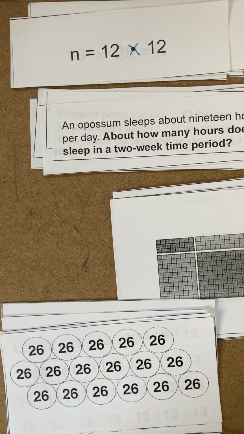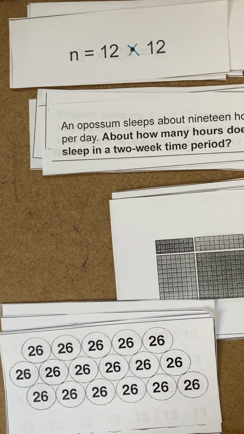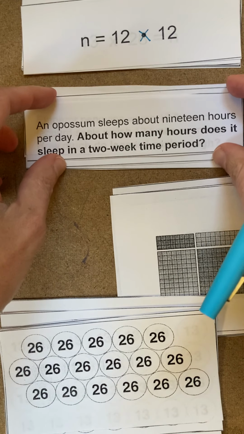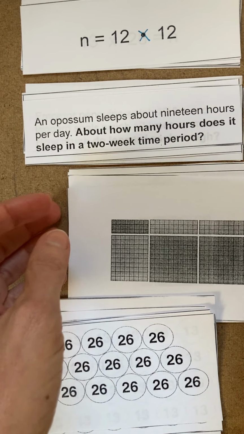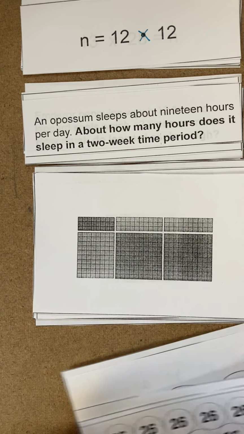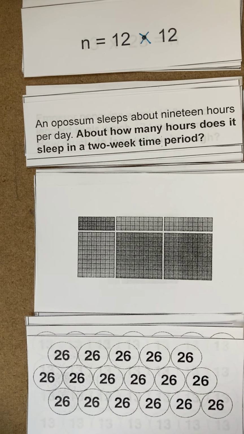You will see throughout your mathematical career that mathematicians often use that dot to mean times. You'll have equations, a stack of word problems, a stack of arrays showing those multiplication problems, and a stack of pictures illustrating the problem.